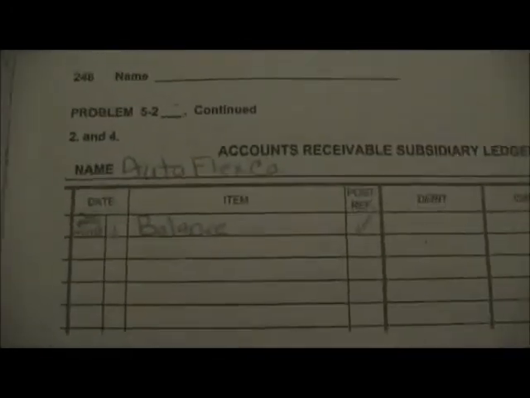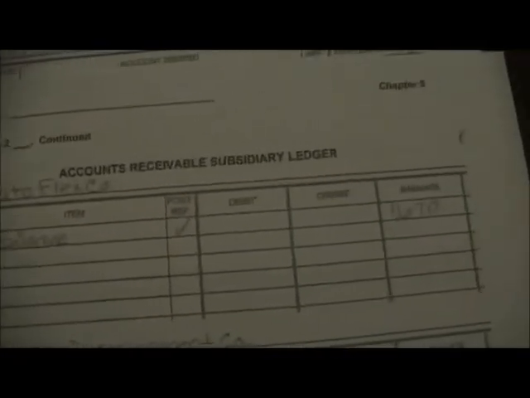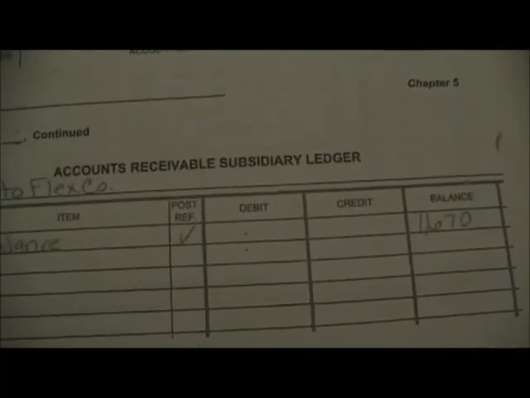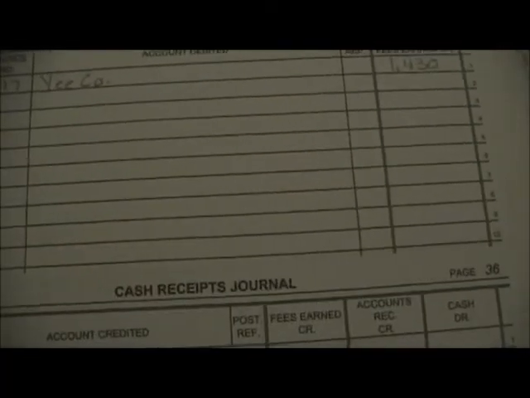Okay. We have to go back to our subsidiary ledger, find our AutoFlex company account, and the amount was $1,670. Now, we have 3 columns.